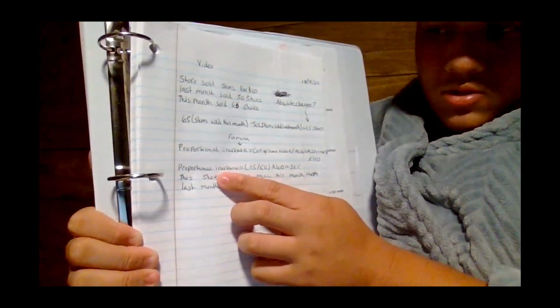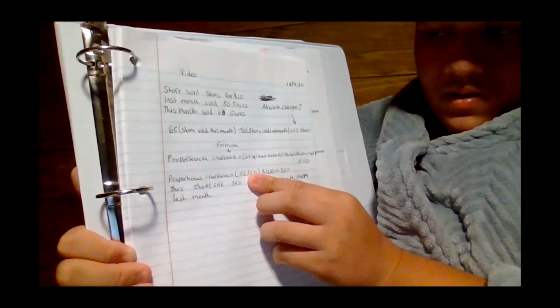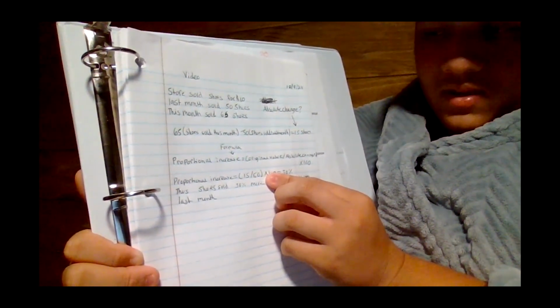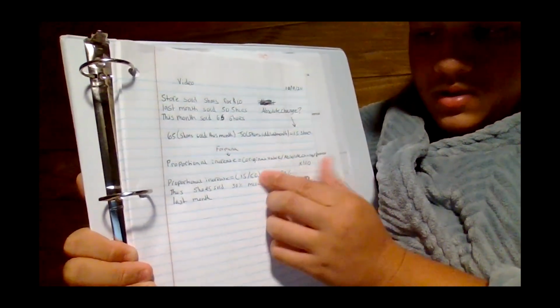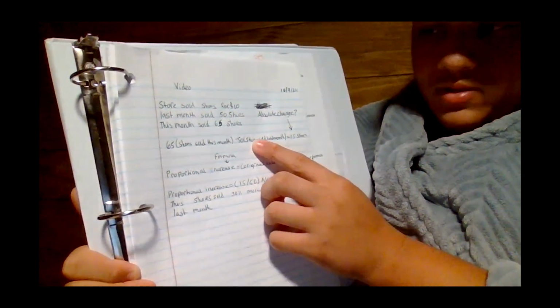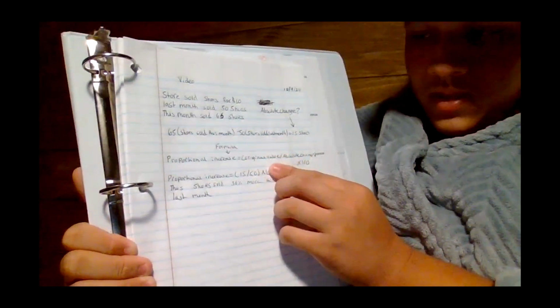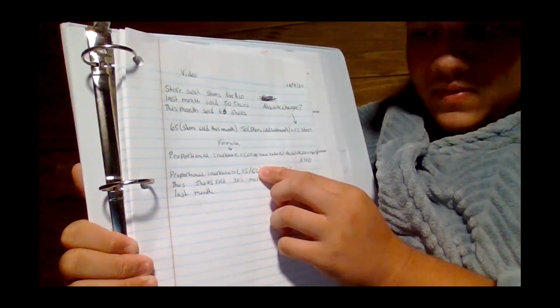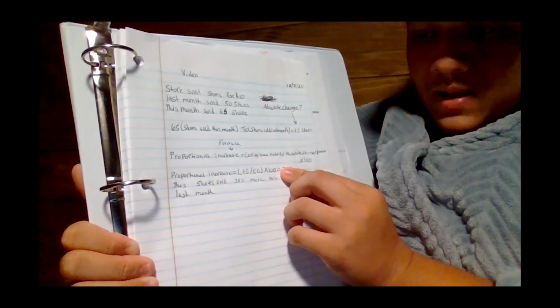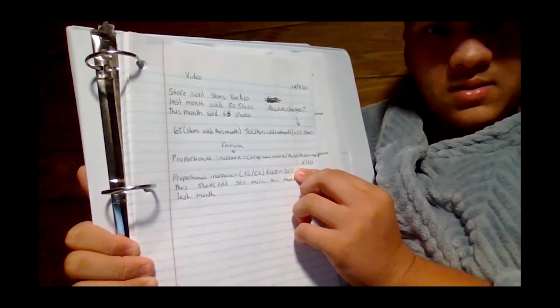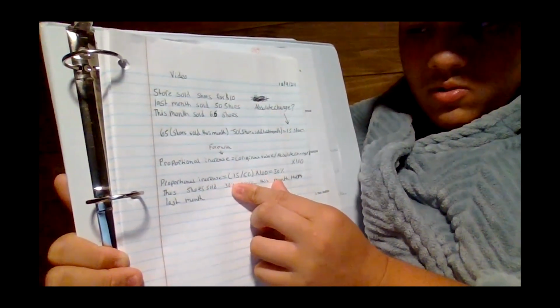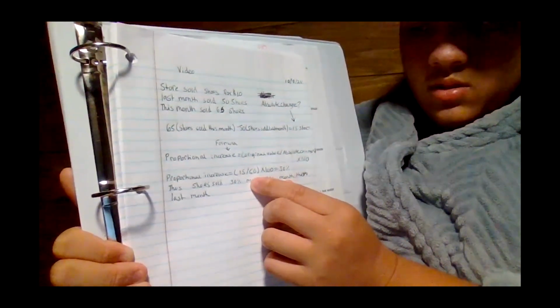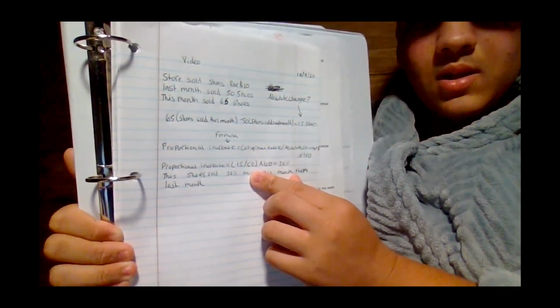So proportional increase equals 15 divided by 50. 15 is the last answer, which was the 15 shoes. And then I got the 50, which was the 50 shoes last month. So I did 15 divided by 50 times 100 equals 30%. So they sold 30% more shoes this month than last month.